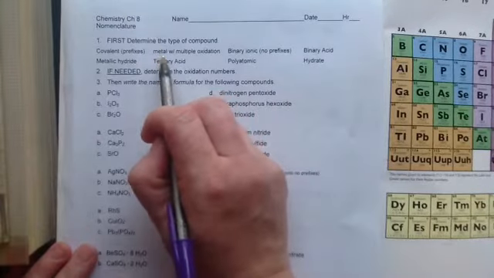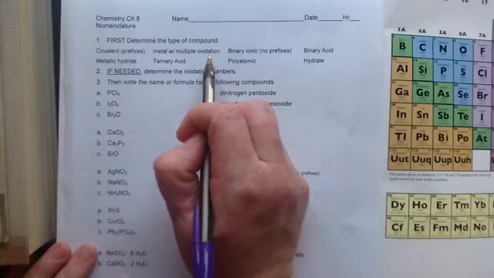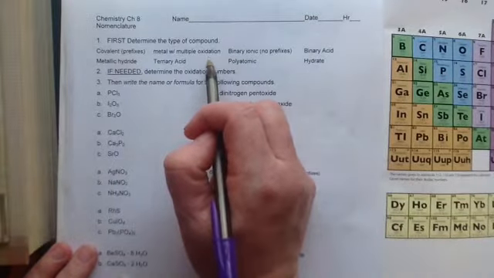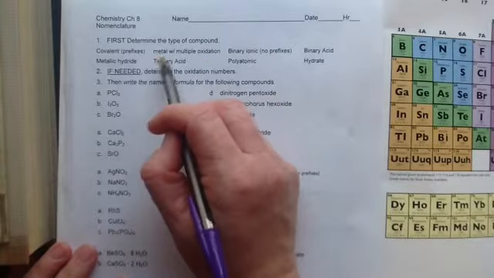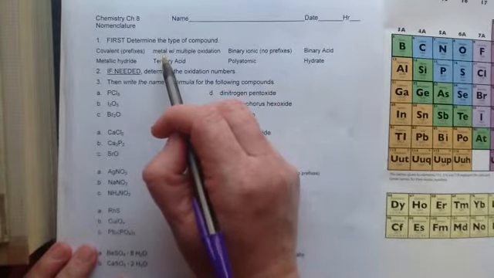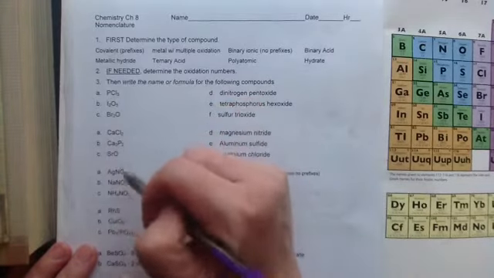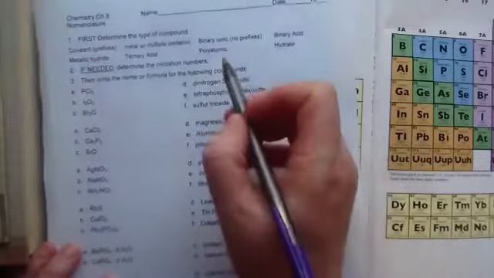you're going to have a metal with a multiple oxidation number. We talked about oxidation numbers, the plus or negative numbers that tell you how to put elements together in compounds. Some of the metals have only one oxidation number, so it's very easy to sort out which one to choose, but some of them have multiple, so you have to determine if the metal in the compound has just one oxidation number or multiple, because there's a certain way you name multiple.